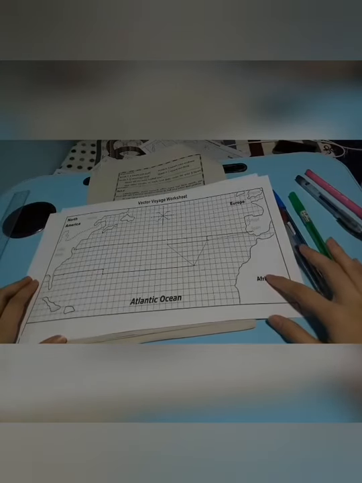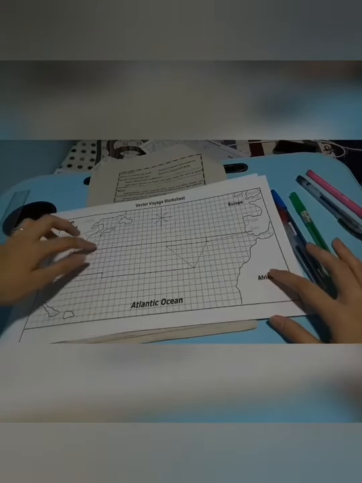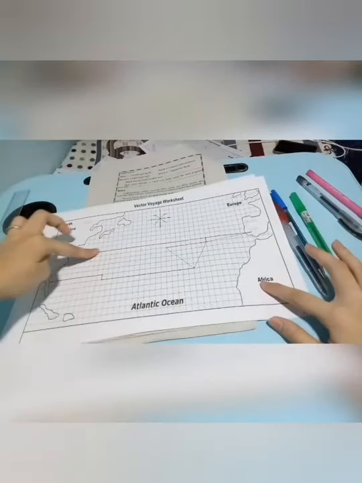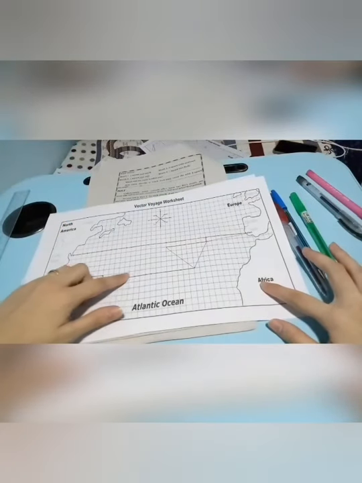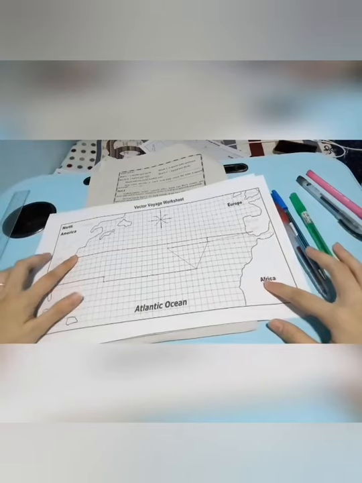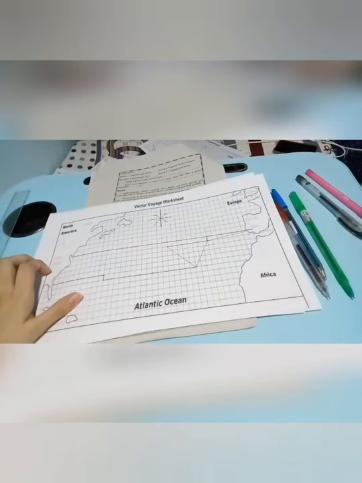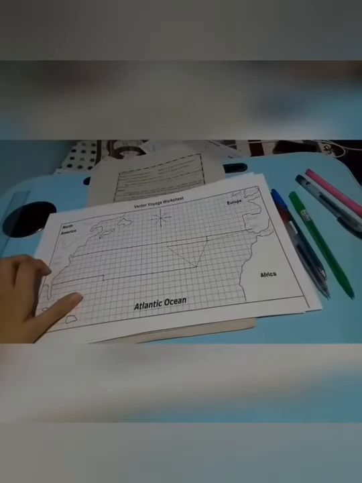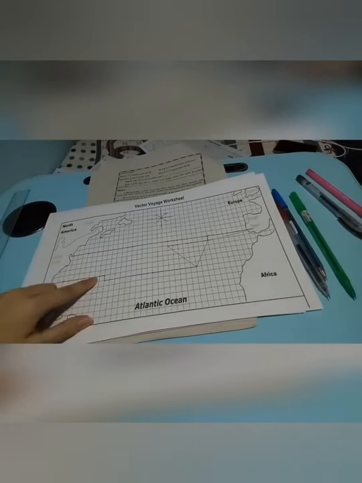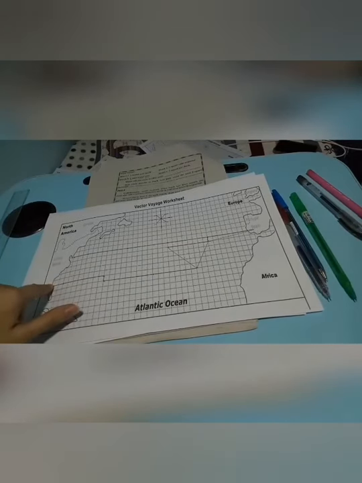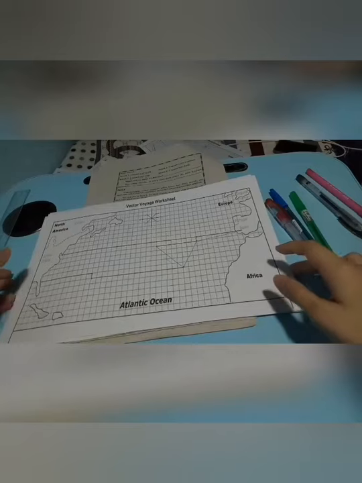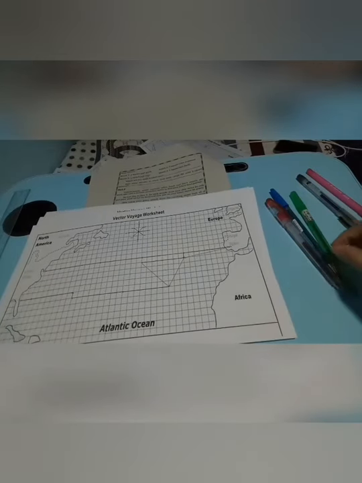So, this is the Vector Voyage map. This is part 1. Then, this is part 2. In part 1, it made landfall in the United States. Then, in part 2, also in the United States. So, now, we will do the part 3.